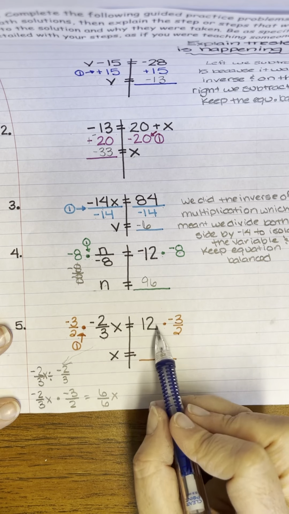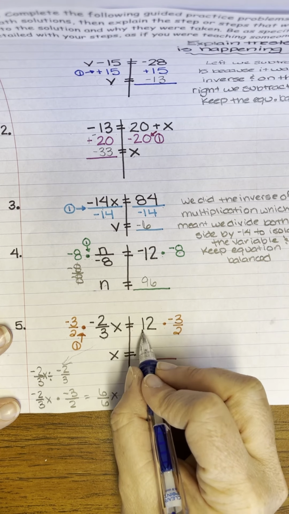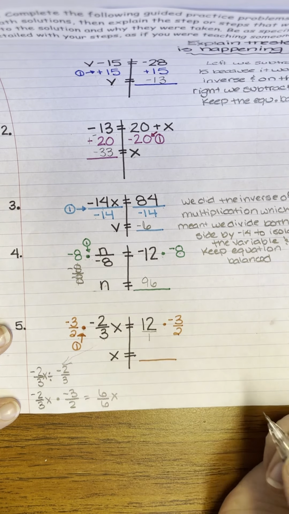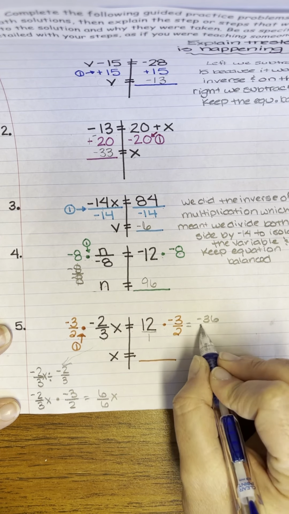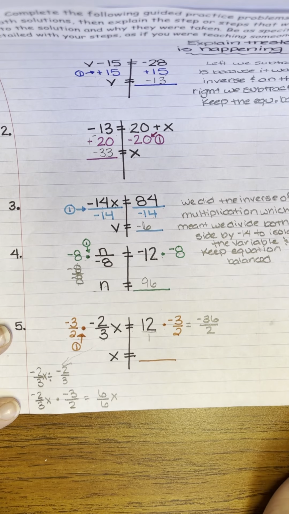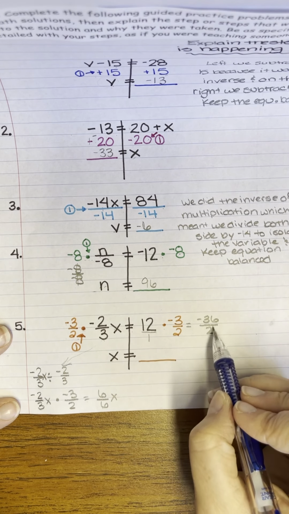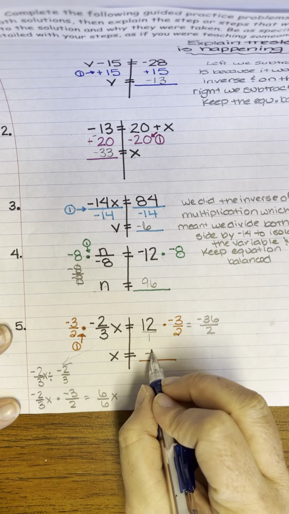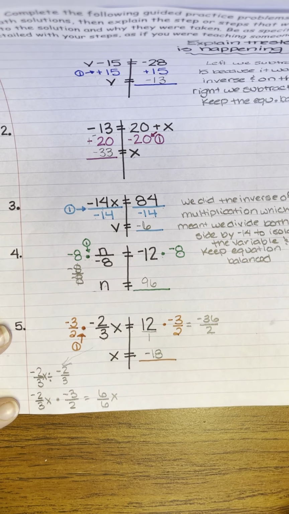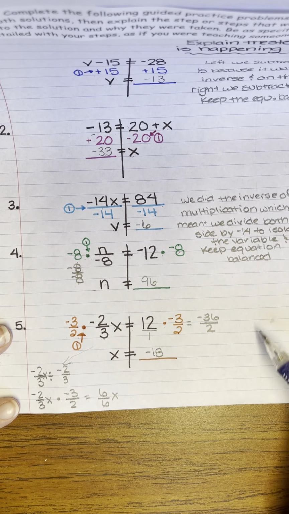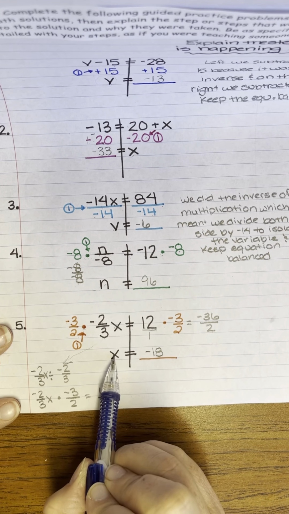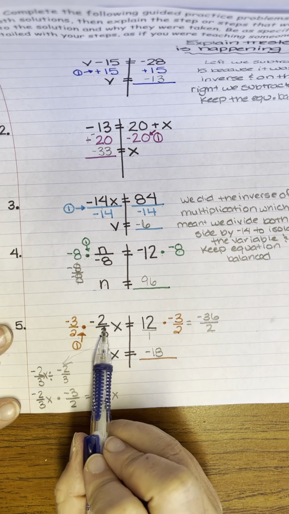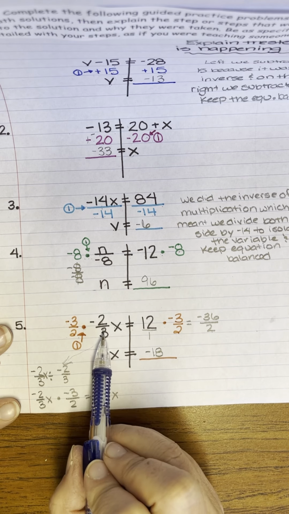Then on the other side, I'm going to make my whole number a fraction. I end up with negative 36/2, and when we do negative 36 divided by 2, our answer becomes negative 18. So my justification would be: in order to isolate my variable, I did the inverse operation, which was division.